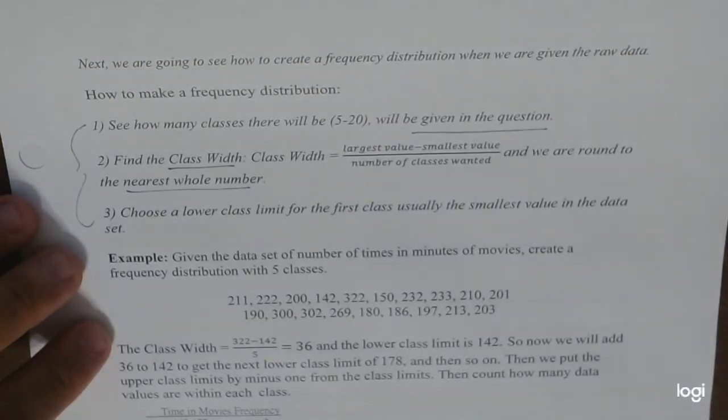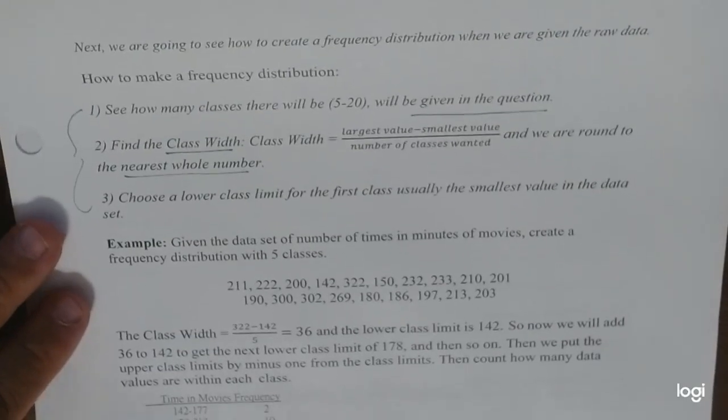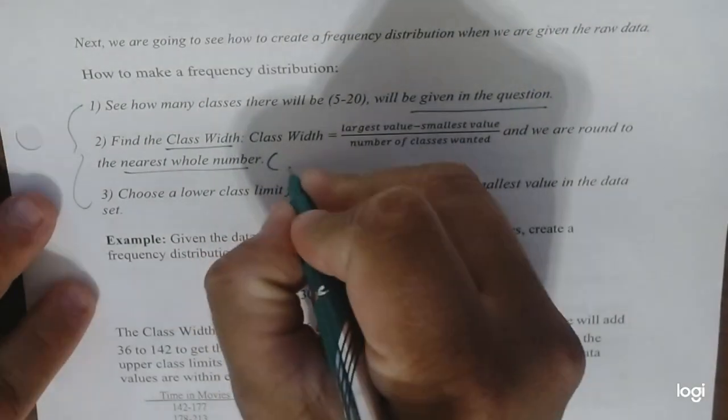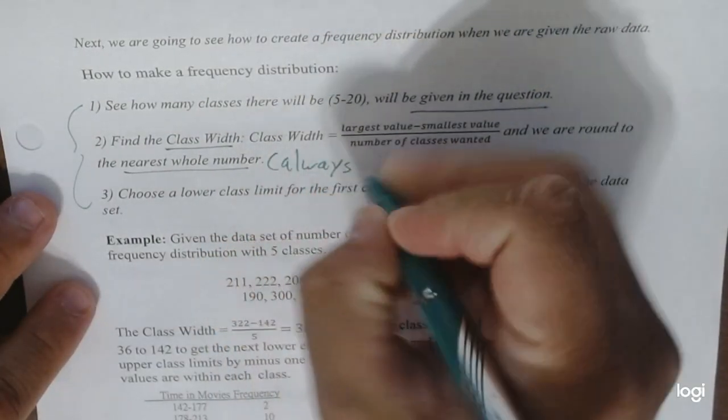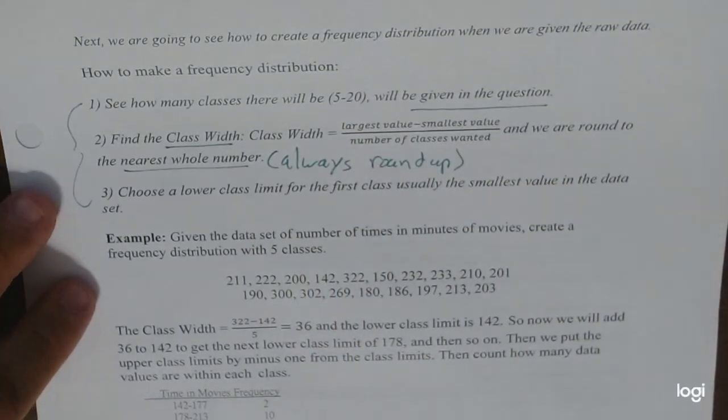So round up or round down? Actually, we'll always round up. How about that? We always round up, to make it easier. So even if it's a decimal, just round up.